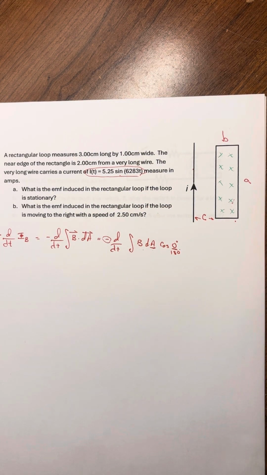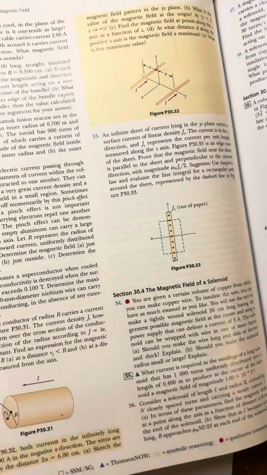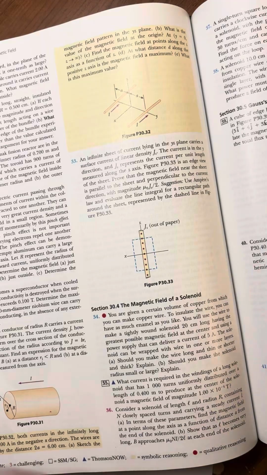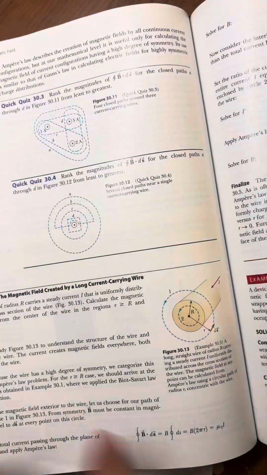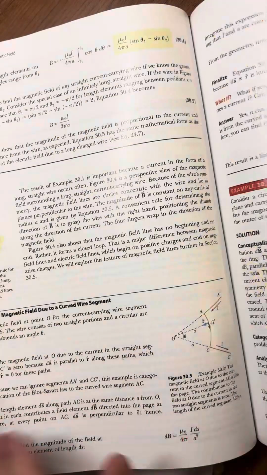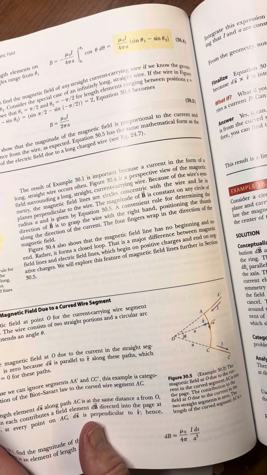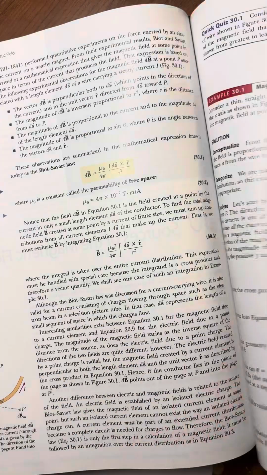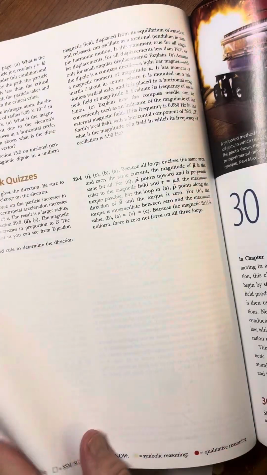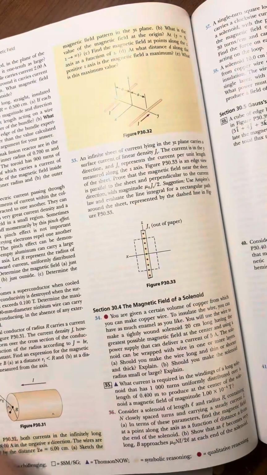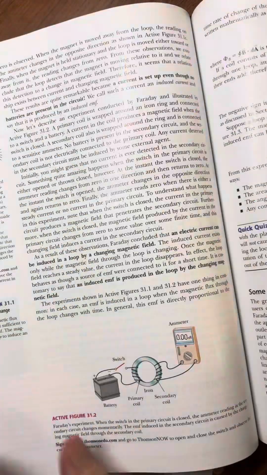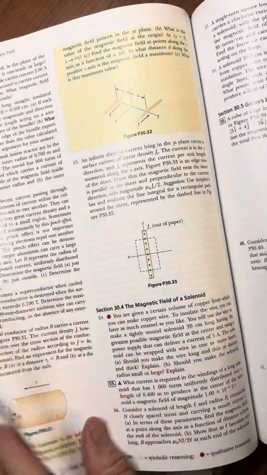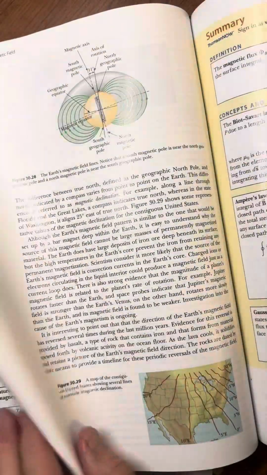Where did your author do this flux calculation? And I know I did it in the video lecture. I was thinking it was at the end of chapter 30.